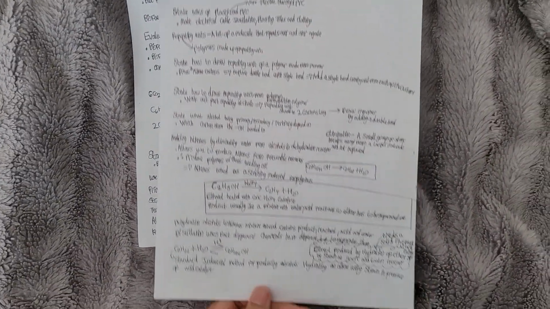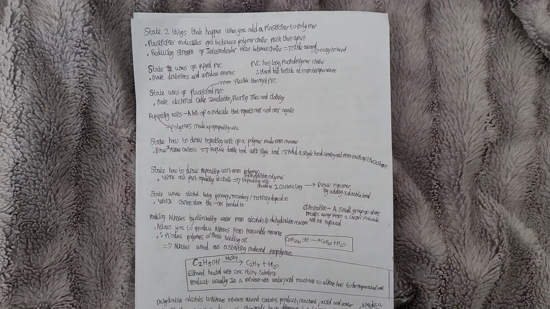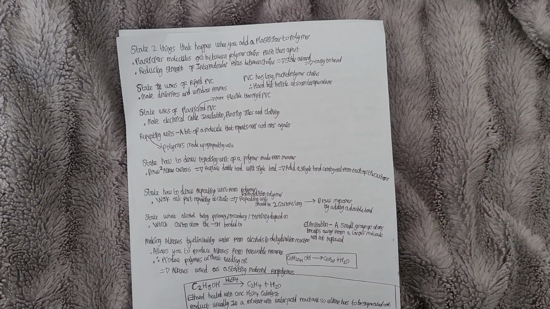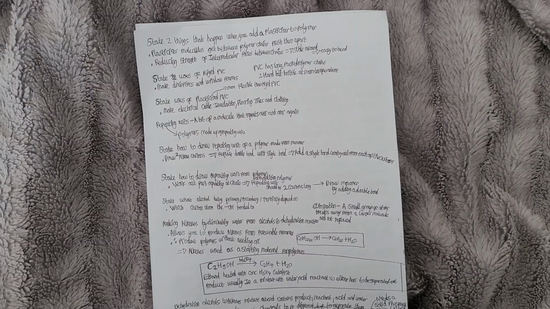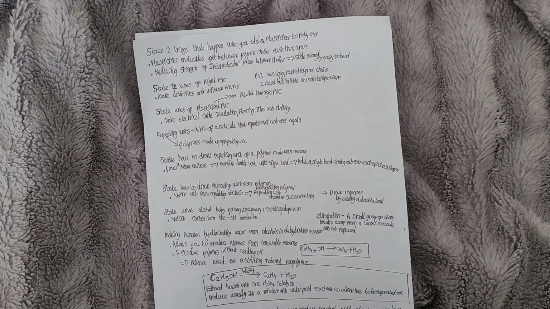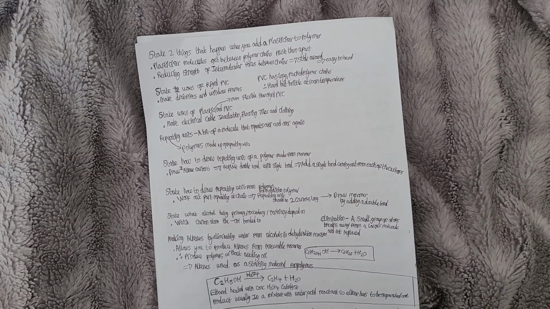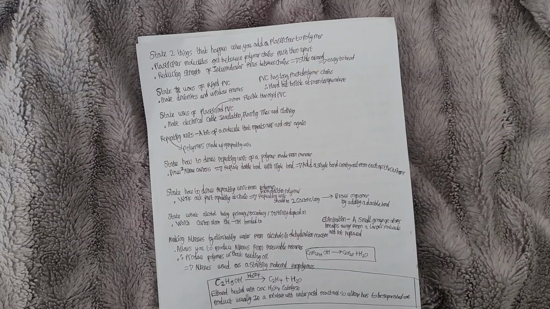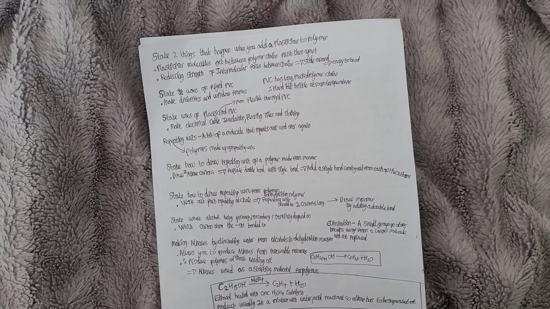Say two things that happen when you add a plasticizer to a polymer. Plasticizer molecules get between the polymer chains, pushing them apart and reducing the strength of intermolecular forces between the chains. Therefore, the chains can slide around more, making the polymer easier to bend.